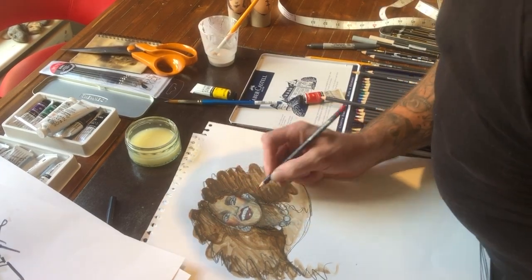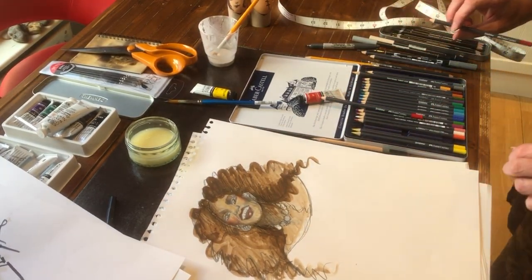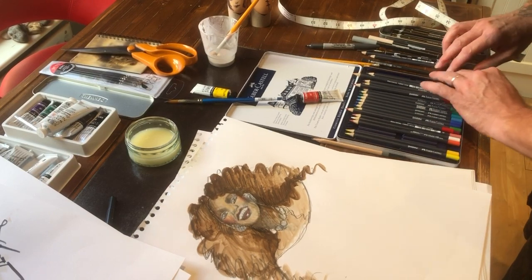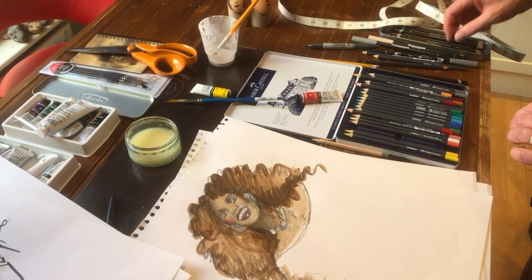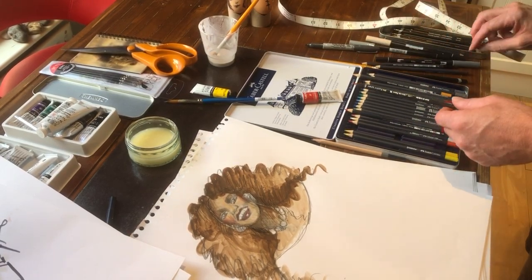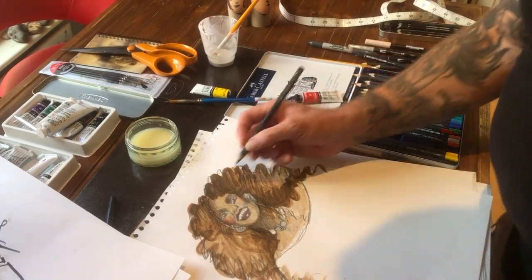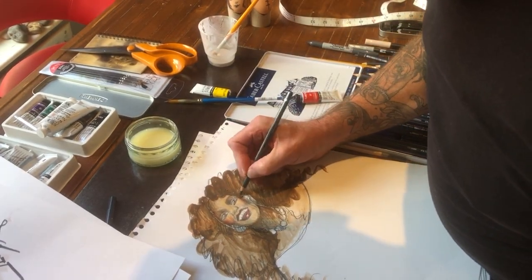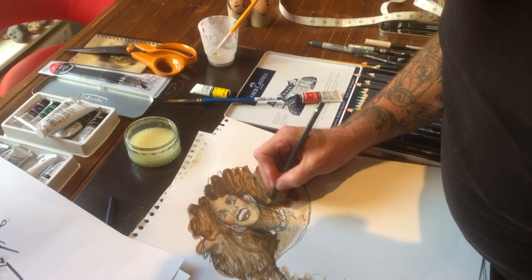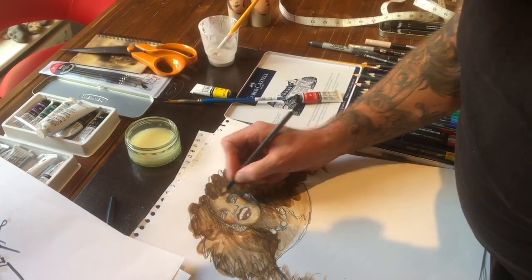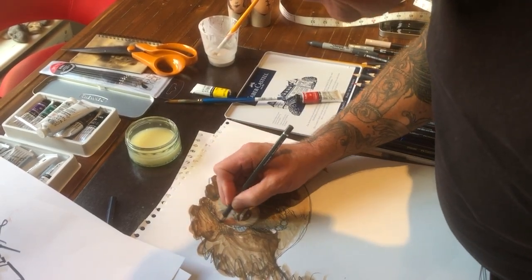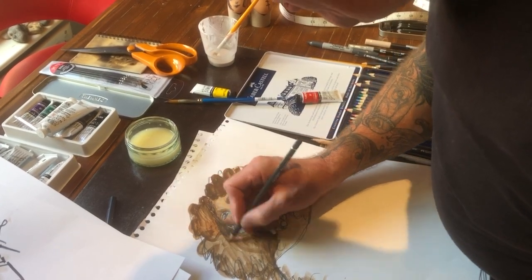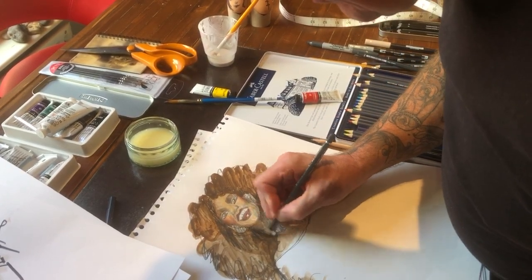Okay, she's gone a bit kind of Donna Summer Disco Diva, hasn't she? But that's okay. I don't mind that. And then with my black, I'm going to add in some really strong lowlights, really, to bring it out.